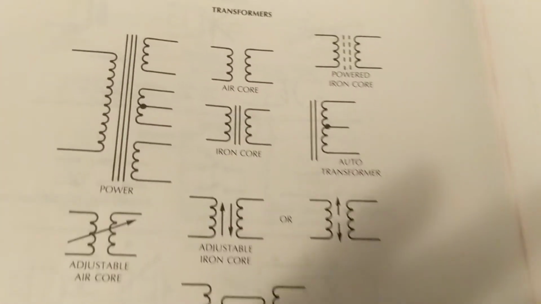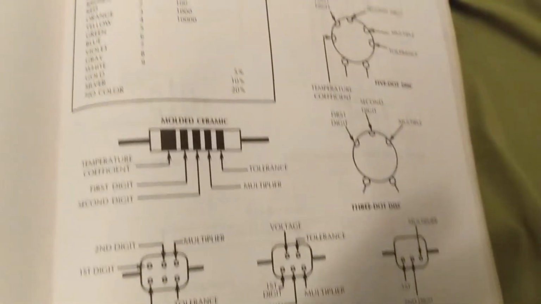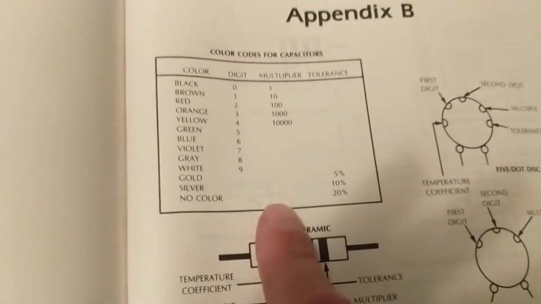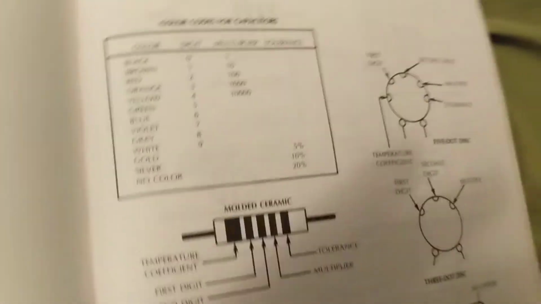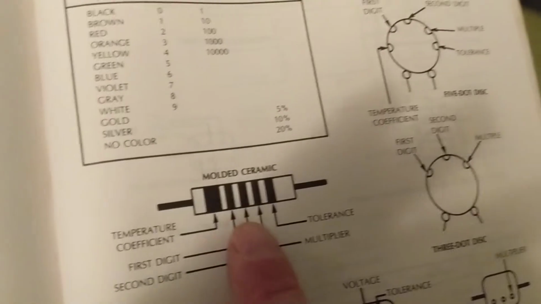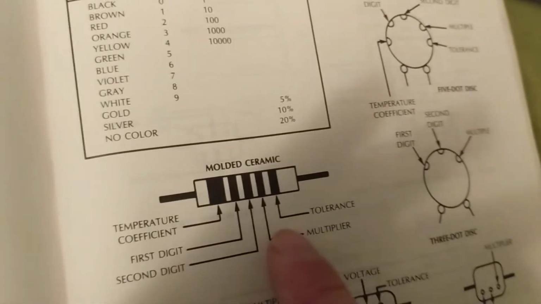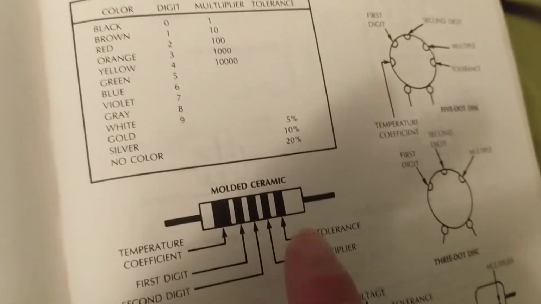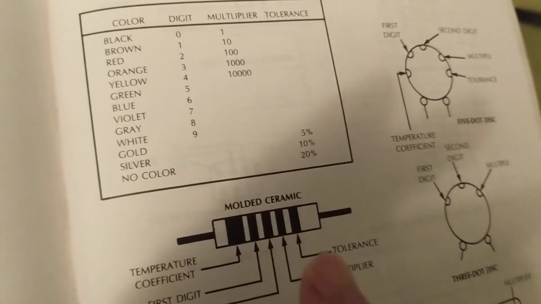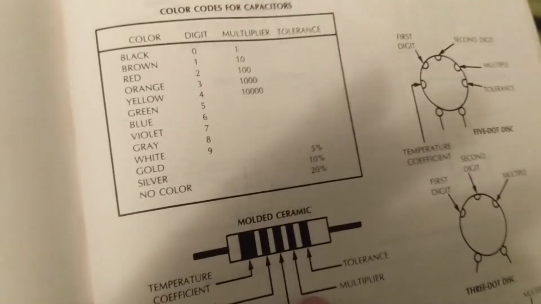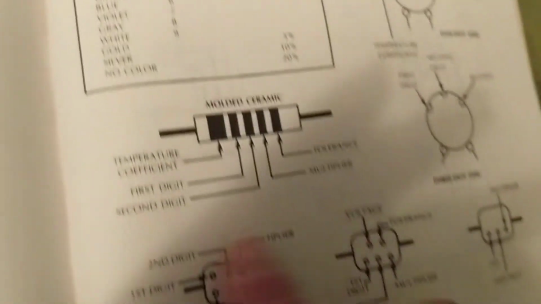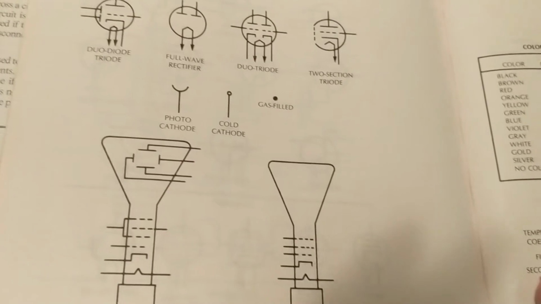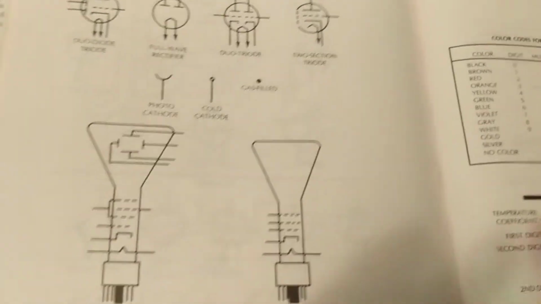Transformers, not used that much. Obviously transistors not used that much. Resistors are for students when they used to use through hole. Now we use surface mount. But on power supply boards, where there are power supplies, you still use through hole. You still use electrolytic capacitors. Remember that. So therefore, this is the code for it. And I have another book with more symbols. This is just a general view.